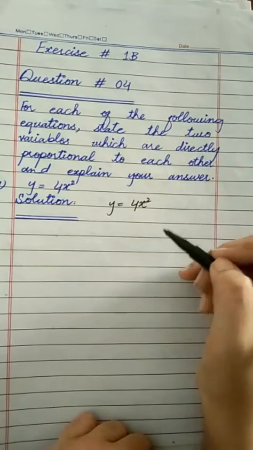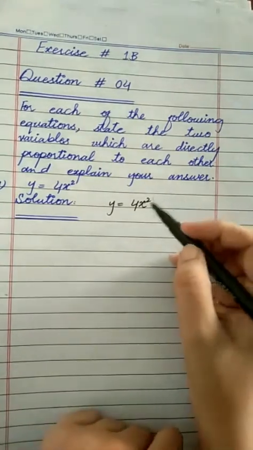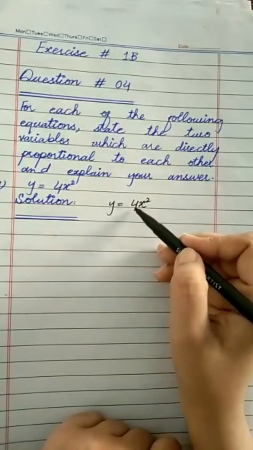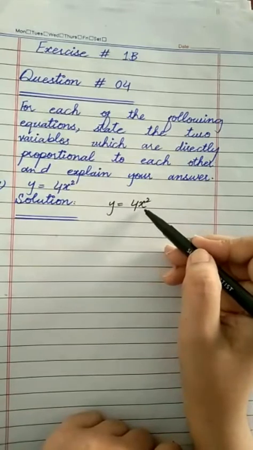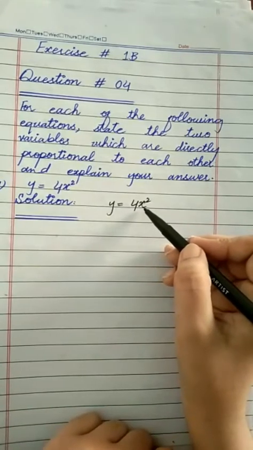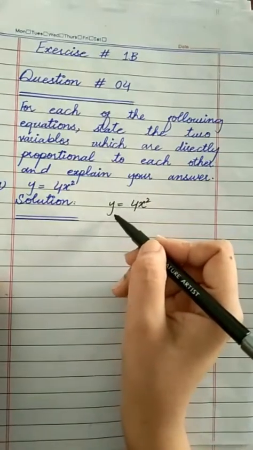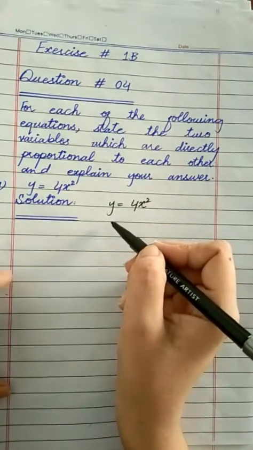In another question there might be a constant, so I'll make that clear there. Here there are just variables and coefficients: that is the coefficient, that is the variable. So we will check whether these both variables are directly proportional to each other.